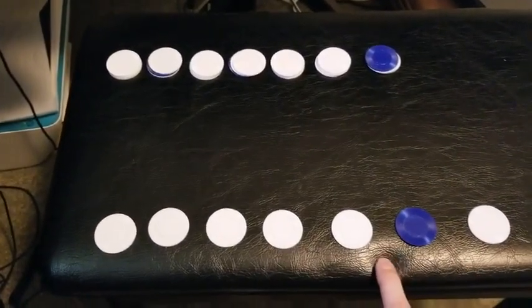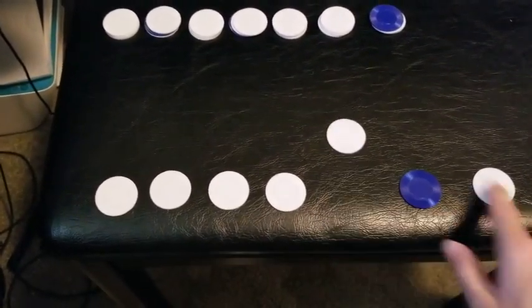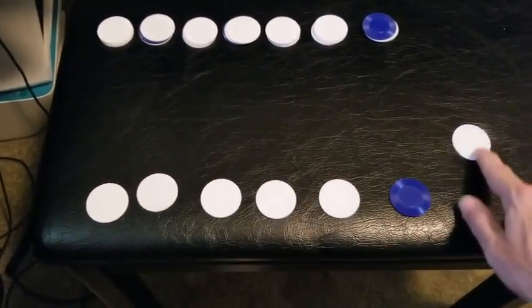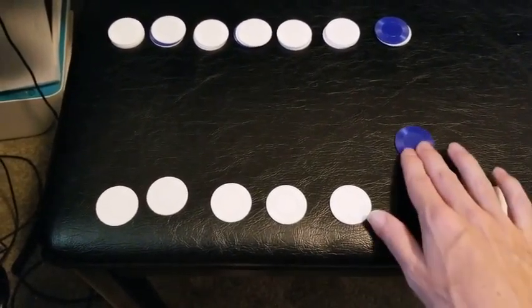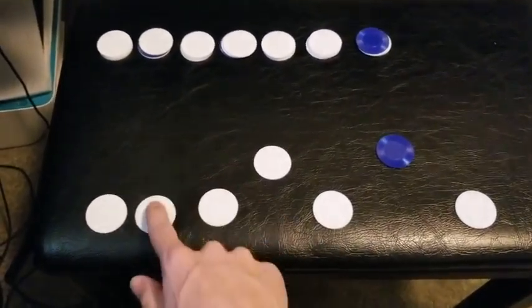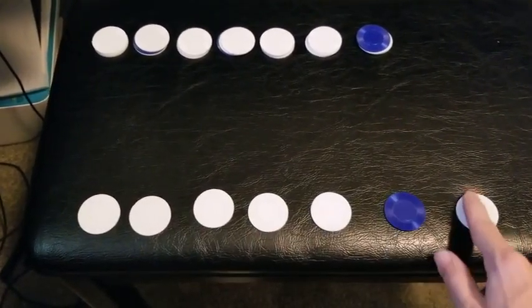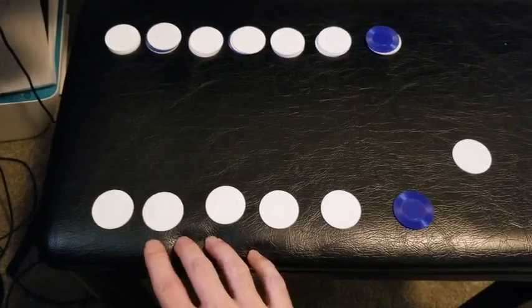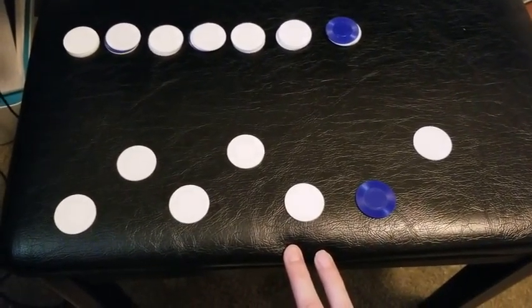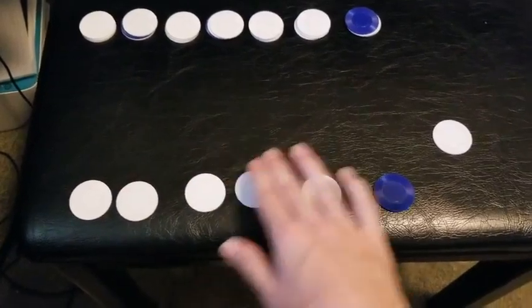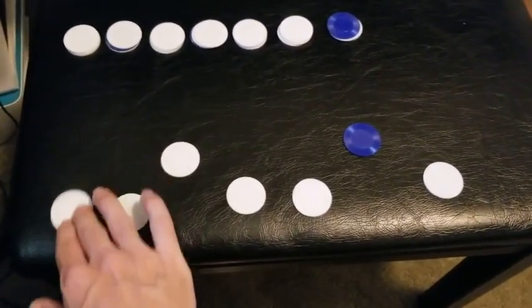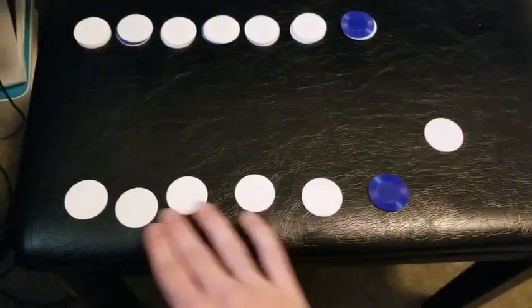Your 5 chord, E, G, and B, is minor. Your 6 chord, F sharp, A, C, is going to be diminished. And your 7 chord, G, B, D, is major.